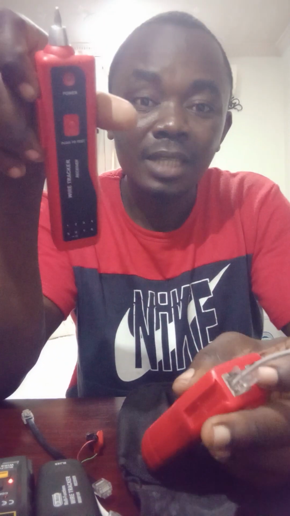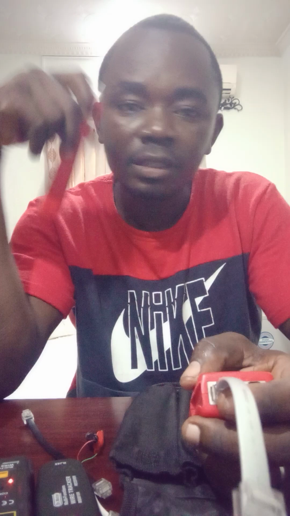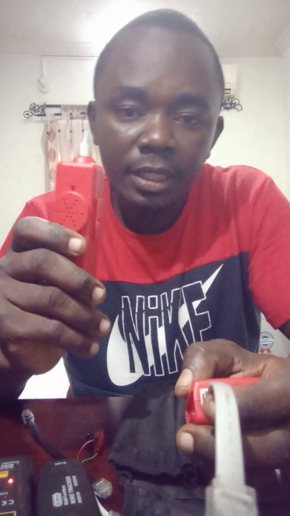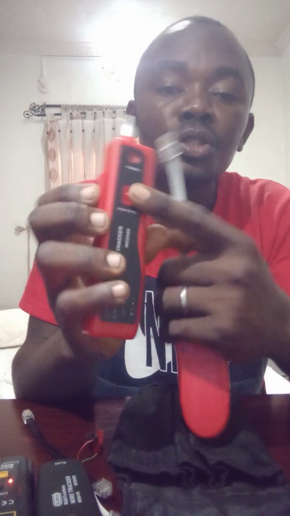Once you plug it on the faulty network port, take this one with you and go inside the server room. Remember, you don't know where that network port came out or the particular port on the switch where it is plugged. So you take this one and go inside the server room. Now you see this, we call it the push to test.